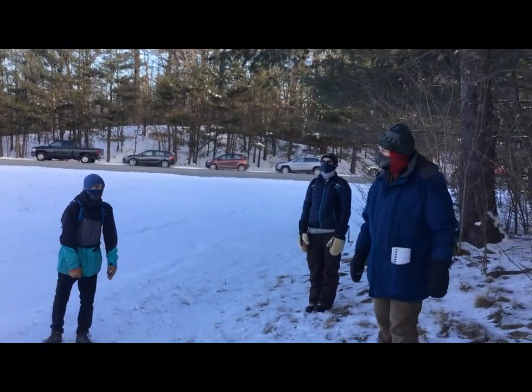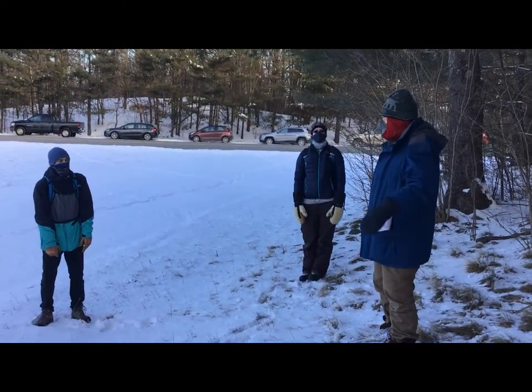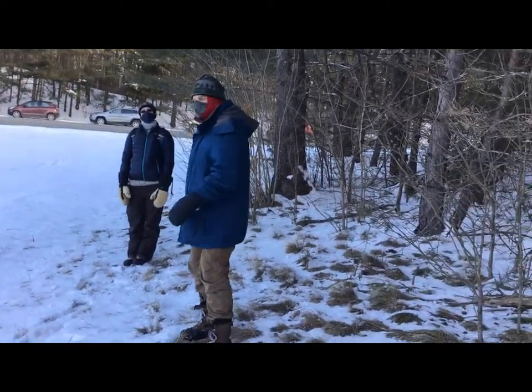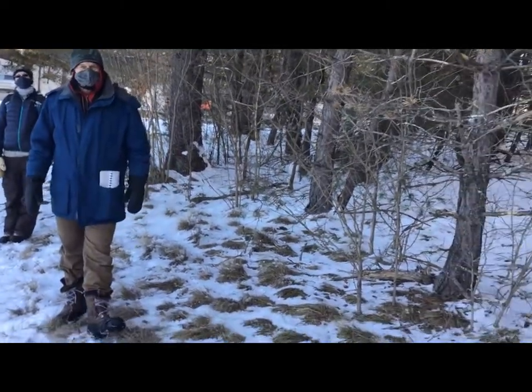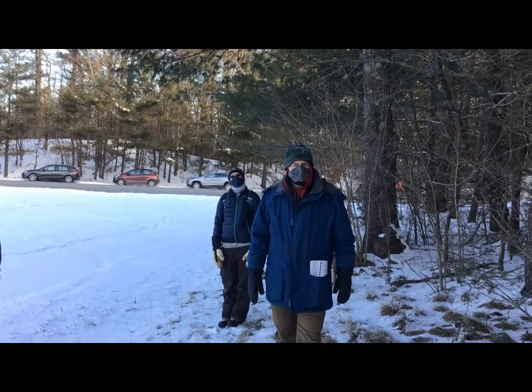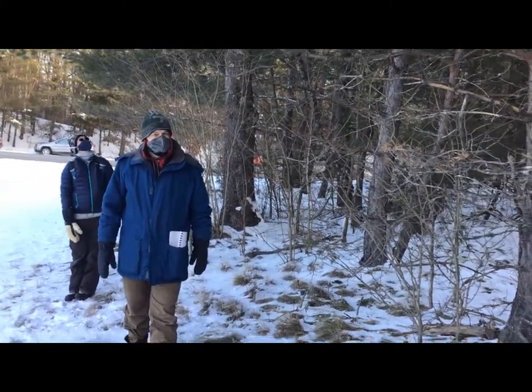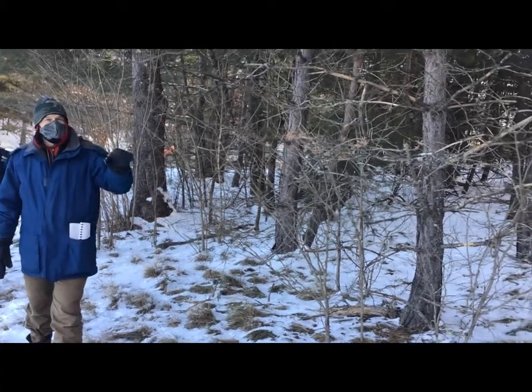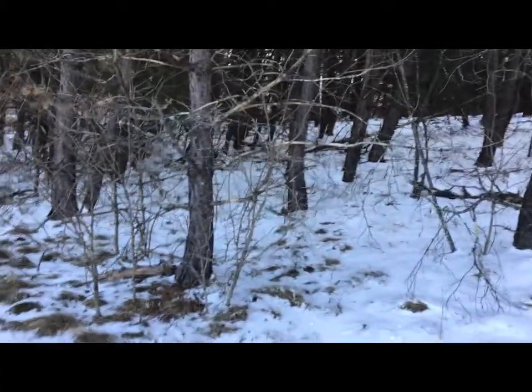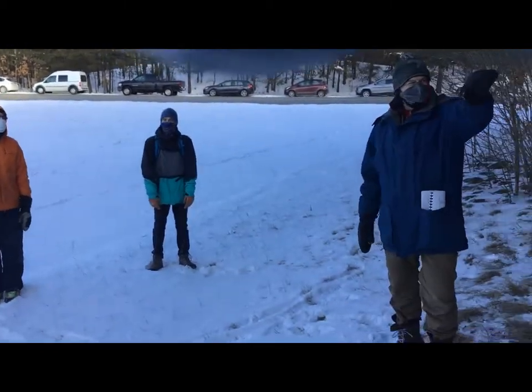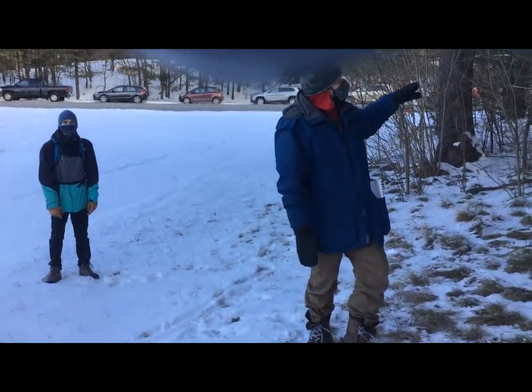Sweet. Pinus sylvestris. Another thing to note with the Scots pine, typically the sucker can't grow straight to save its life. So if you look at the trunks, they usually have some bend to them. Now we can look through here. We can see we've got white pines mixed in with Scotch pine, right?